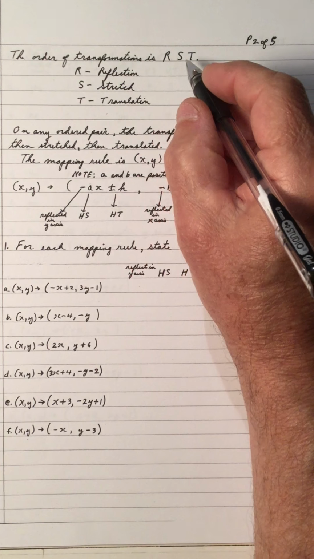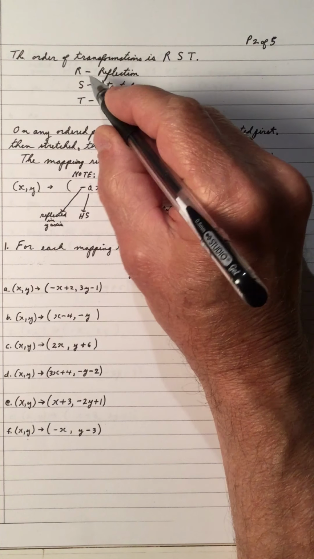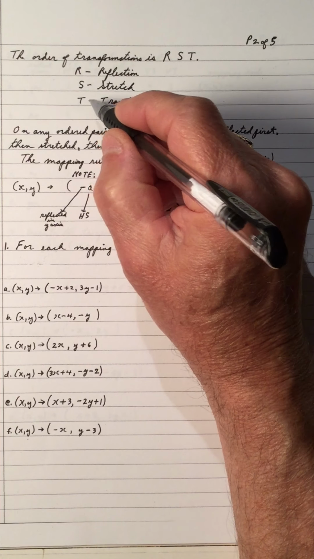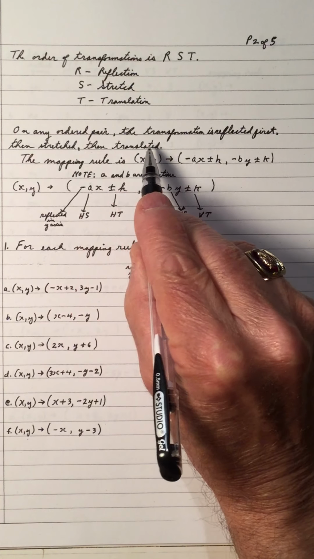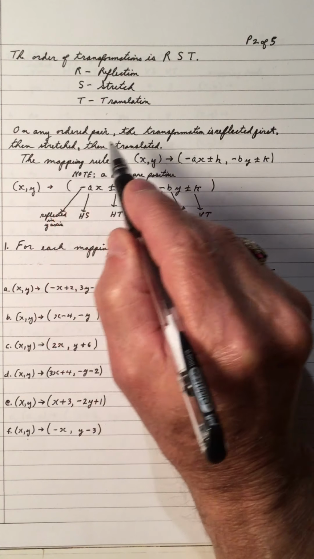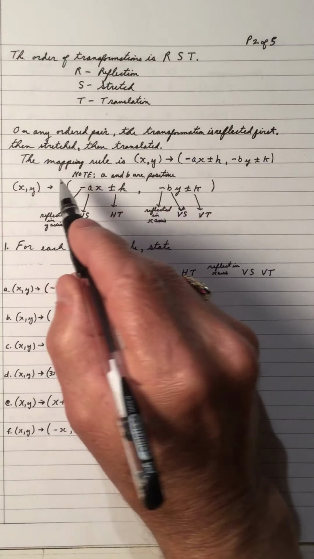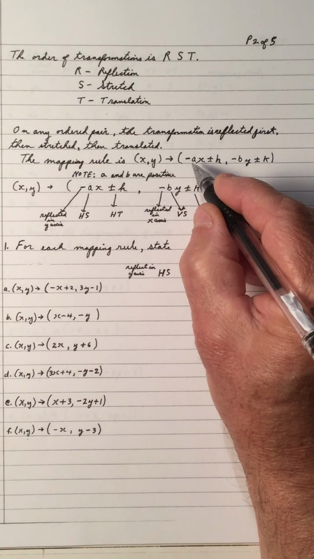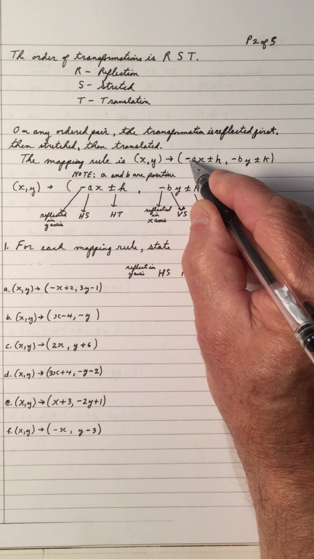The order of transformation is RST. R stands for reflect, S for stretch, T for translation. So any ordered pair is reflected first, then stretched, and then translated. So RST. The mapping rule is (x, y), and the negative on the x is reflected in the y-axis.